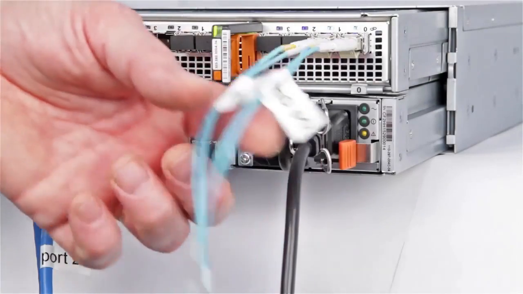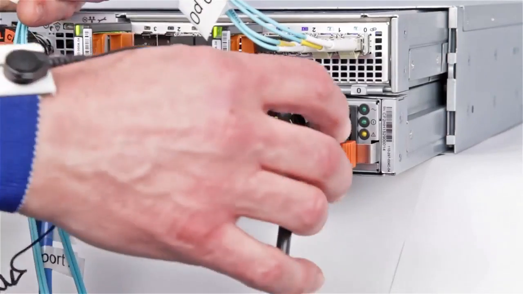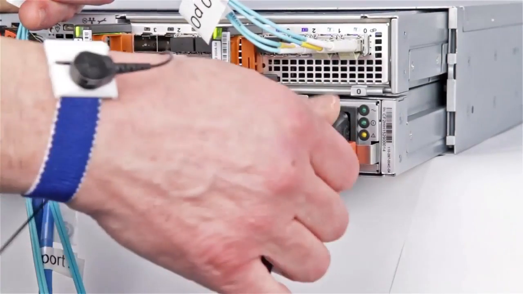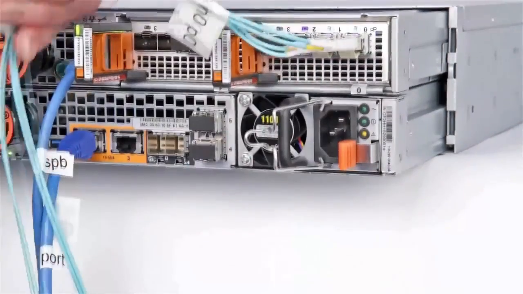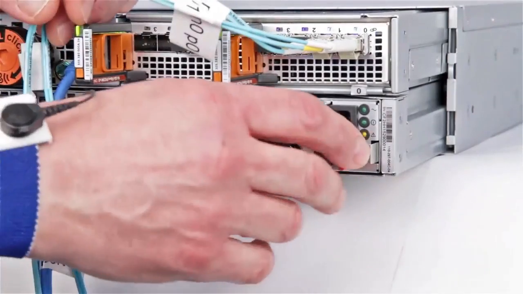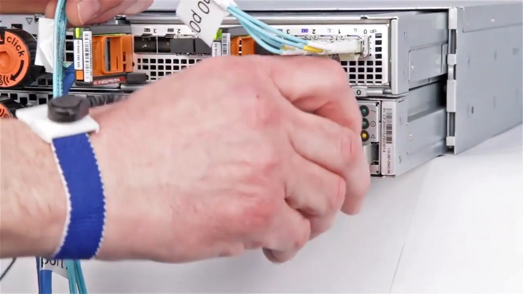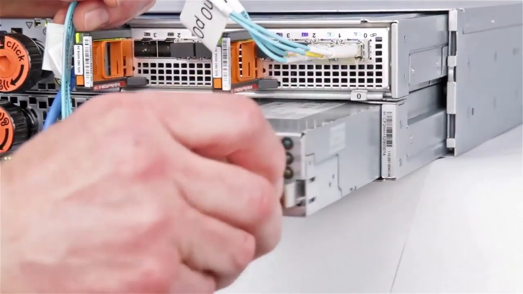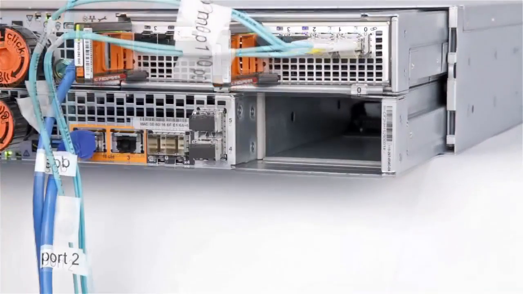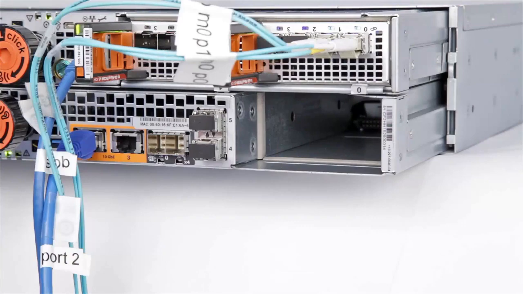To remove the faulty power supply from SPA, begin by rotating the power cord retention bail to the left and then disconnect the AC power cord from the power supply. Push and hold the orange release tab to the left and grasp the power supply by its handle. Remove it by pulling it from the SP assembly.